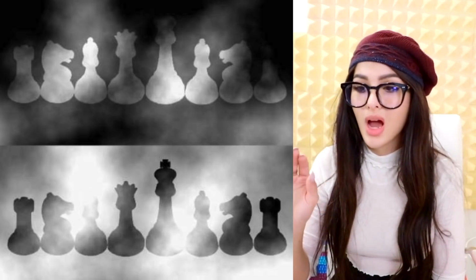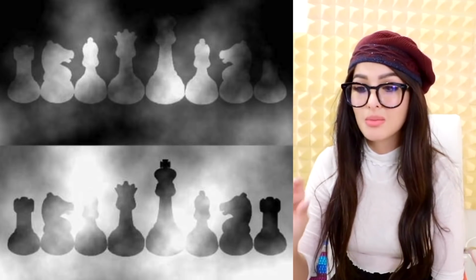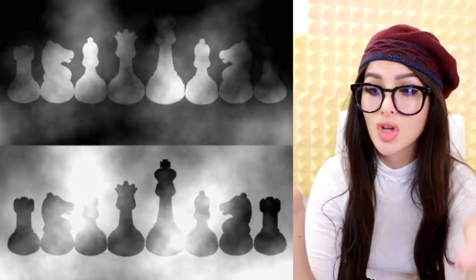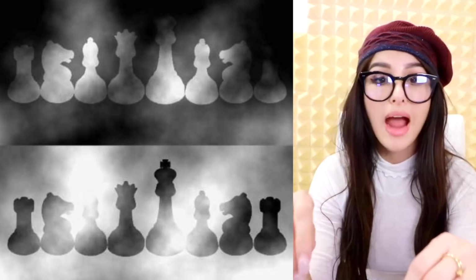So over here we got white chess pieces and black chess pieces. It's basically the same image, but the color's flipped, right? Wrong. So these chess pieces are the same exact color and the background is different. No? The top ones are white and the bottom ones are clearly black, right? Smash like if yeah. There's no way they could be the same color.